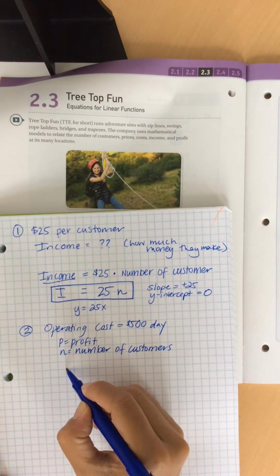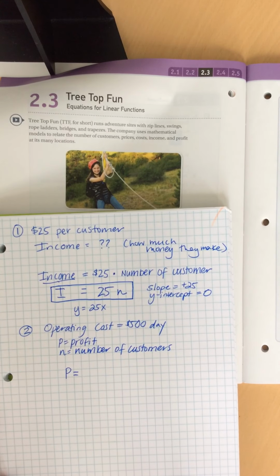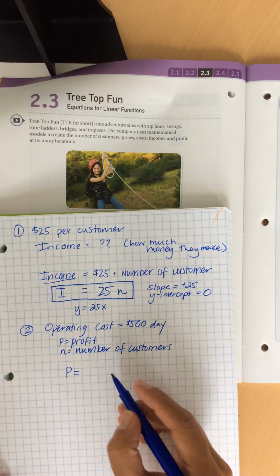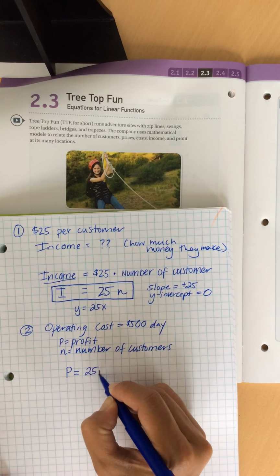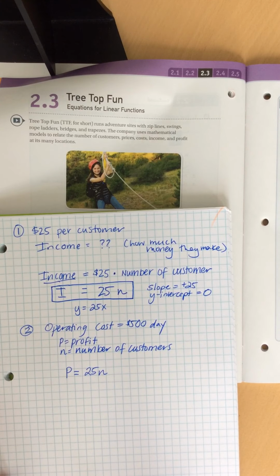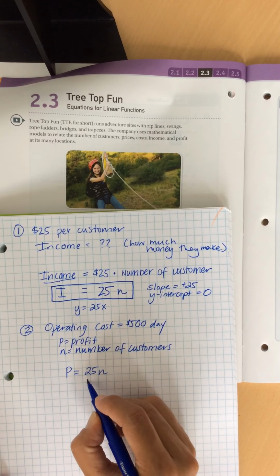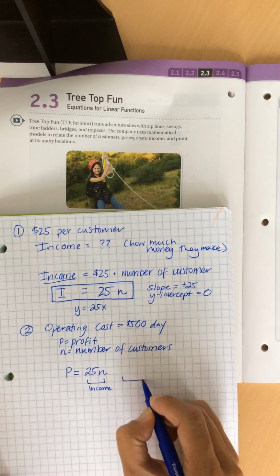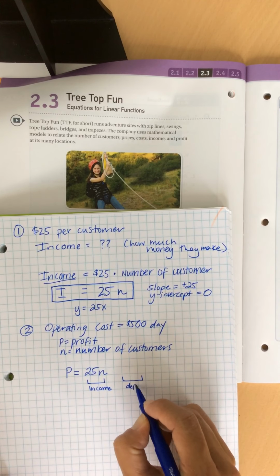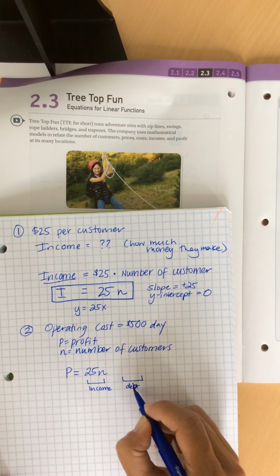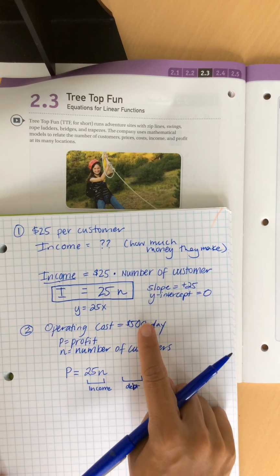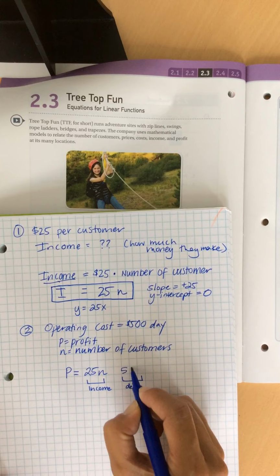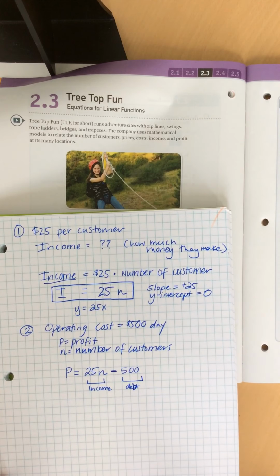So my profit is going to be equal to, well, they still make $25 per customer, so 25 times N, right? That part's still true. That's how much they make. So this is their income, right? And then what else do we have to deal with? They have to deal with their debt or their payments, or what they call operating cost. And each day they have to pay $500. That's why I'm subtracting $500 from that.